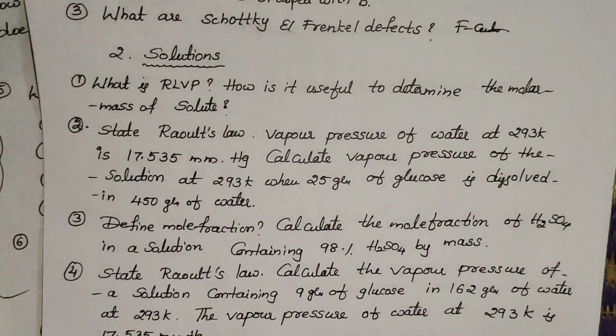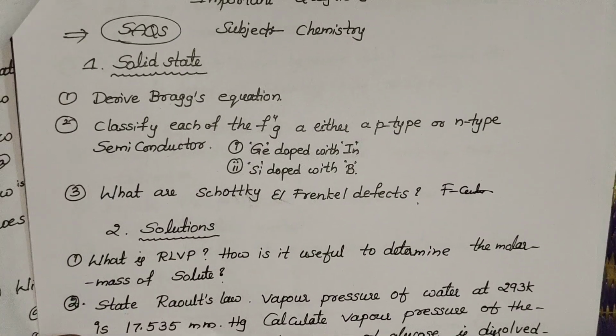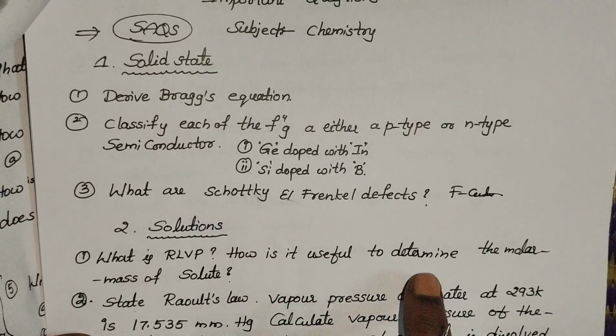One more chapter: Solutions. Only these 3 questions. I am telling this for last-minute revision purposes.